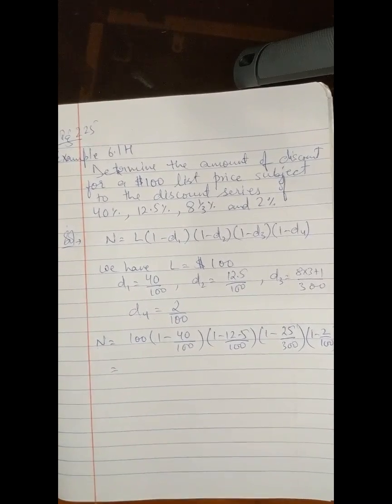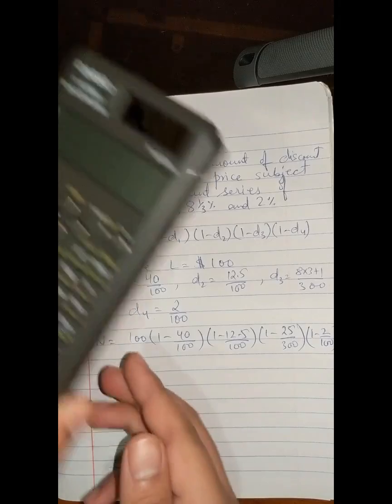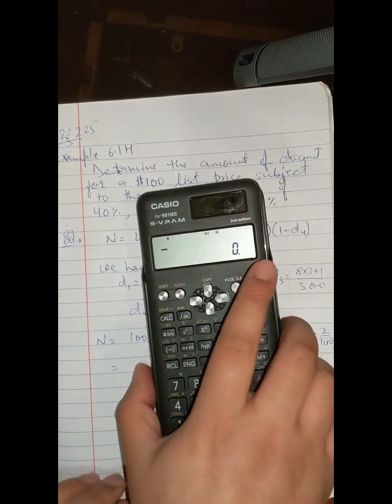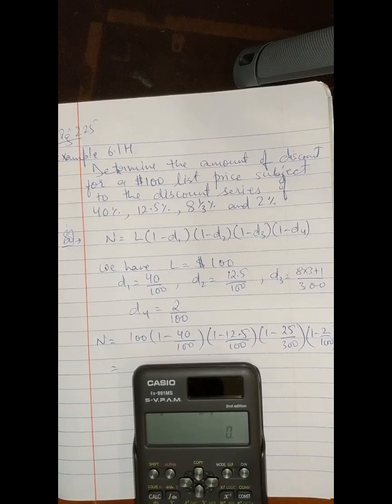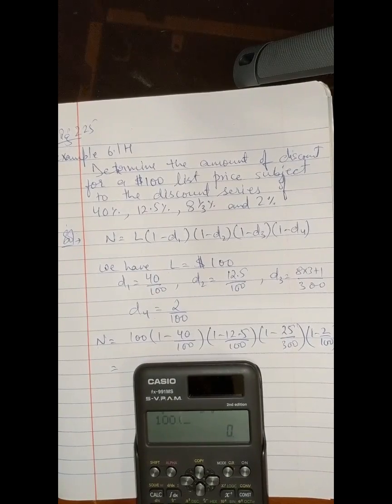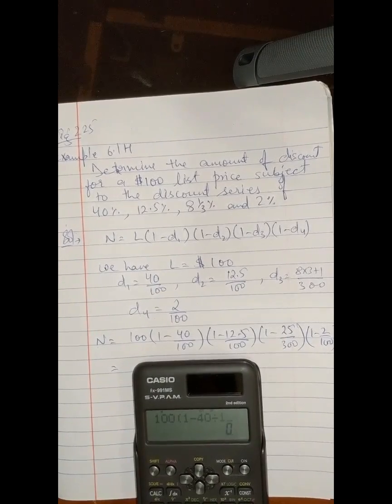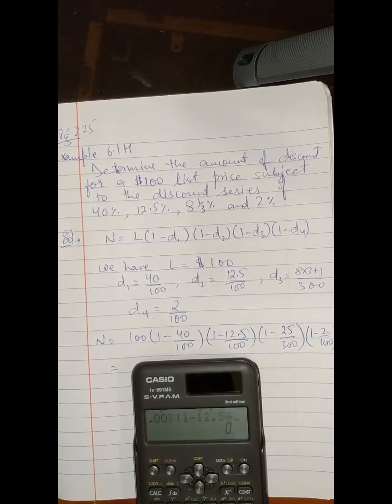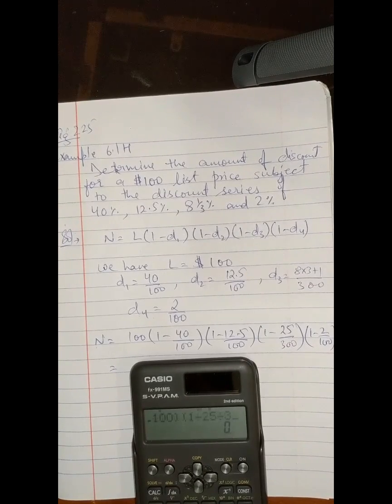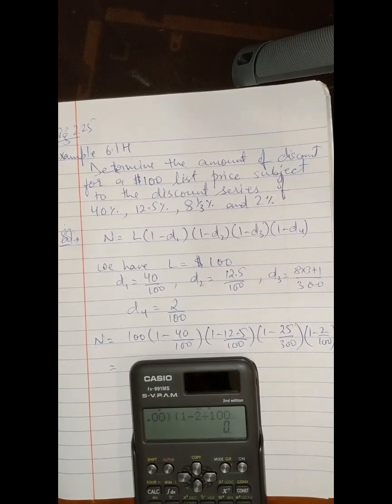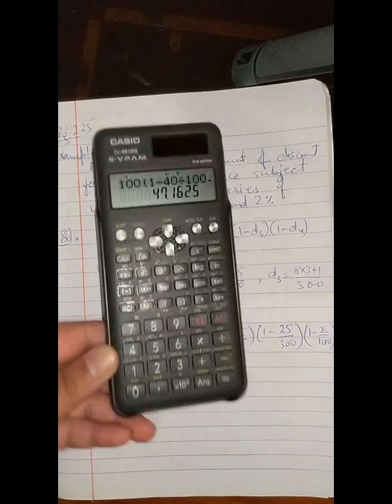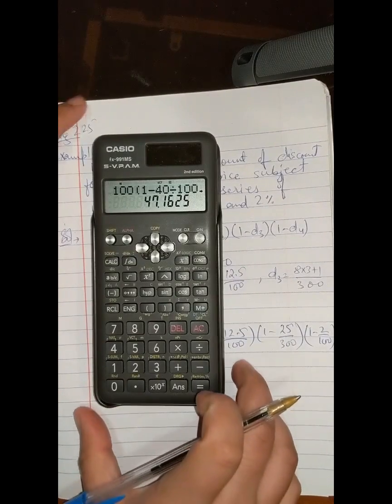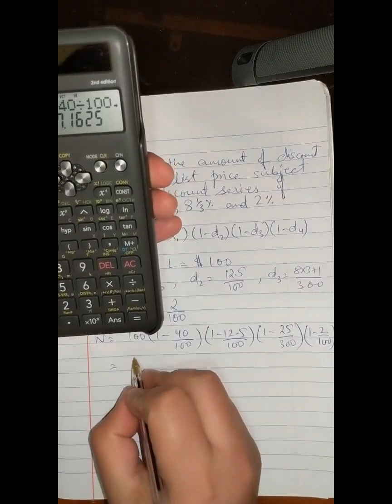I can plug in the whole thing at once in my calculator. See, 100 bracket start, 1 minus 40 divided by 100 bracket close, bracket start, 1 minus 12.5 divided by 100 bracket close, bracket start, 1 minus 25 divided by 300 bracket close, bracket start, 1 minus 2 divided by 100, right, which will give me 47.1625.